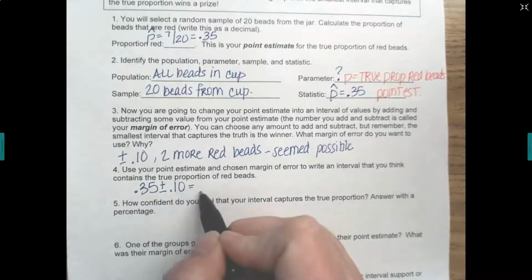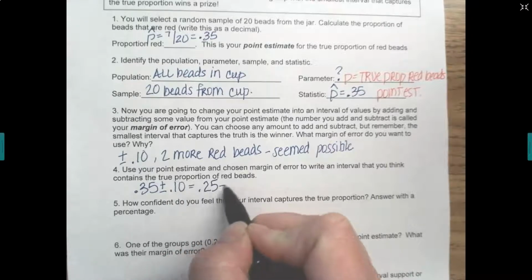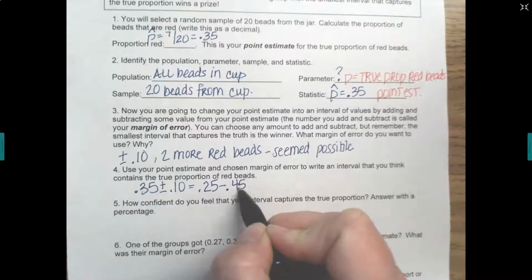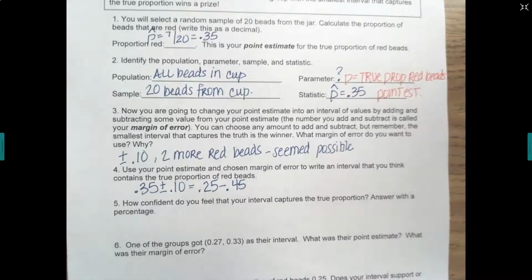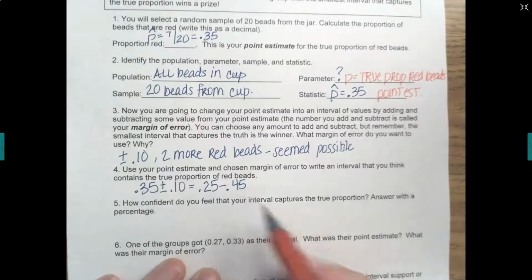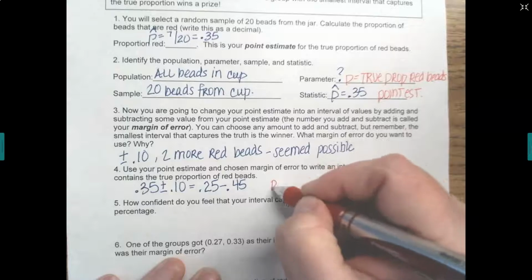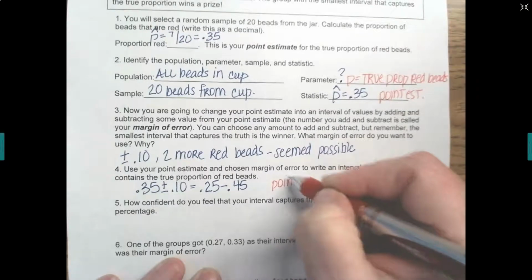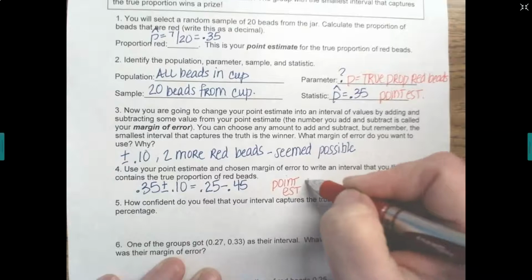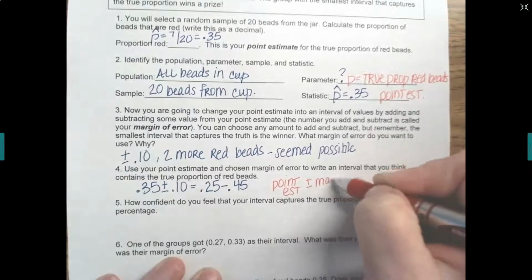So when I add or subtract this, I get an interval of 0.25 to 0.45. So this is an interval of what I think are plausible outcomes and a plausible population proportion. Okay? Now, this is going to lead into something called a confidence interval. You're going to get a range of numbers, and a confidence interval is found by taking your point estimate plus or minus some margin of error.